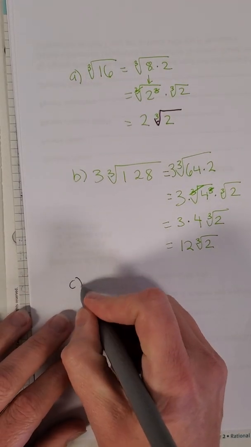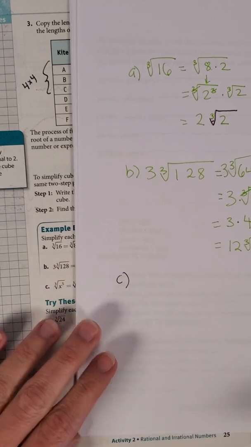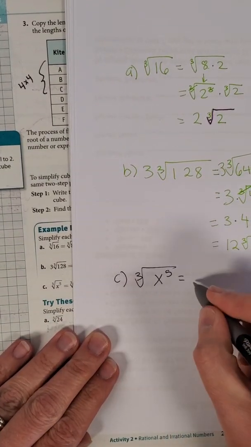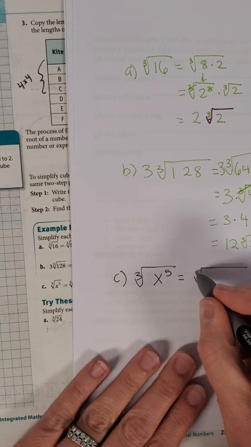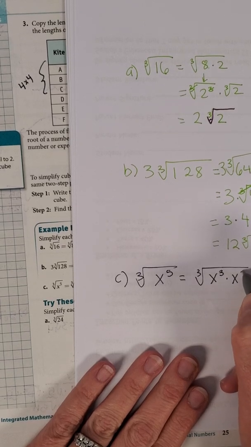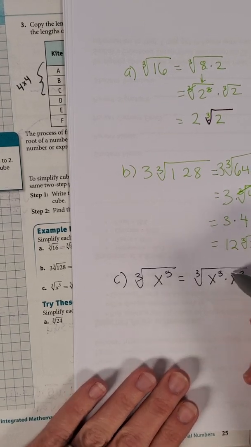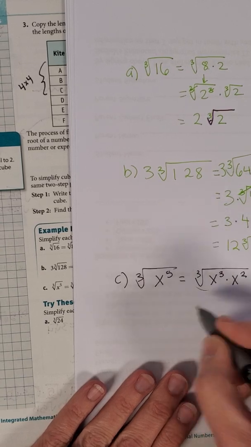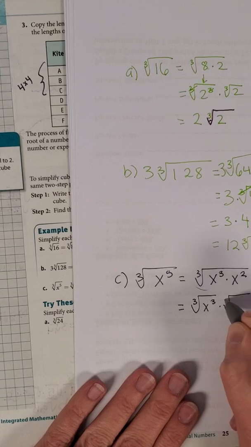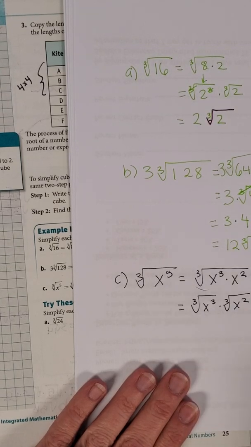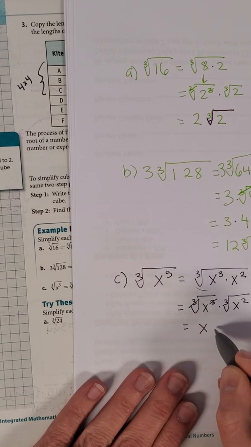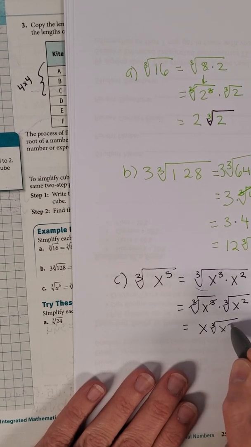C is the cube root of x to the 5th. So I can rewrite this one of two ways. I can either rewrite it as x to the third times x to the second. Now the reason I want x to the third is because I'm looking for perfect cubes, which would be the cube root of x cubed times the cube root of x squared. And cubes and cube roots reduce, so I have x and then cube root x squared.